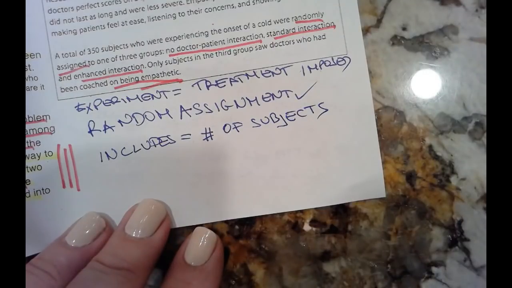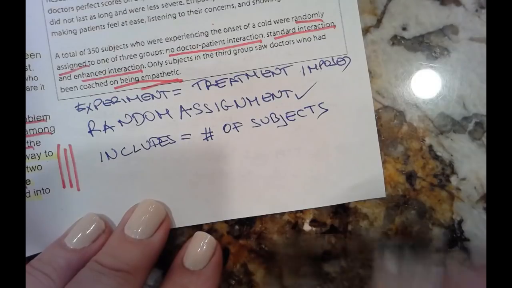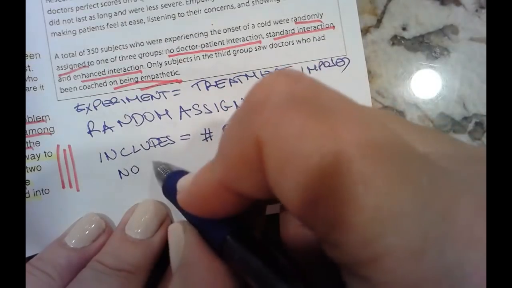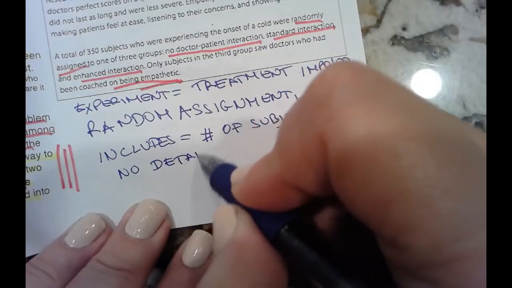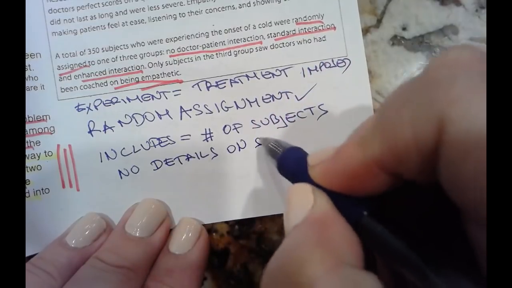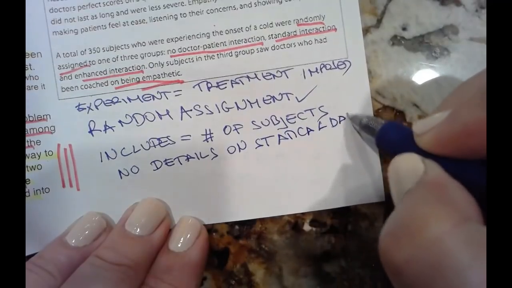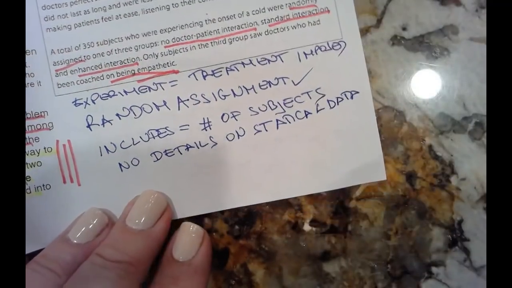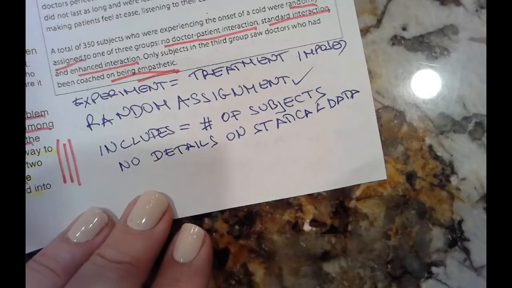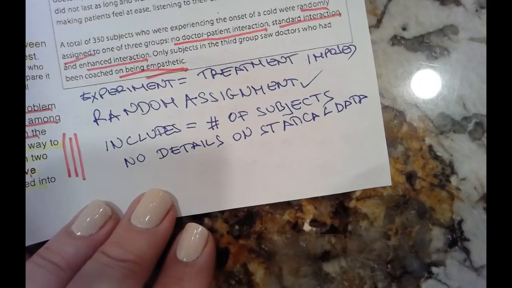But we have no statistics about how many per group. So no details on statistical data. They don't give us any other details, how many were per group and what the outcomes were. We just know that there was a total of 350 patients.